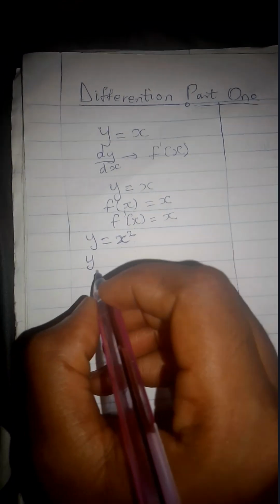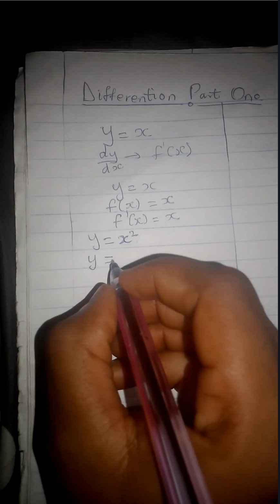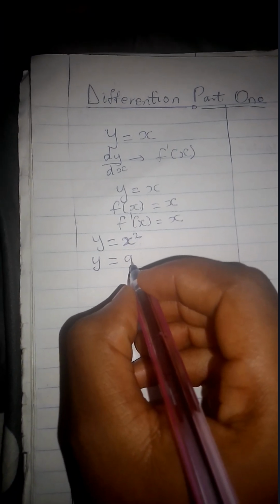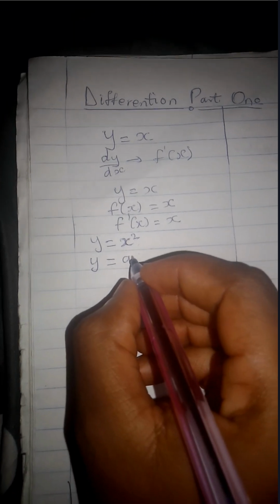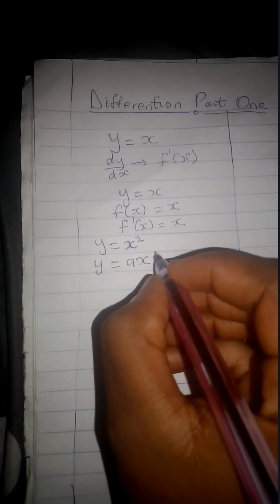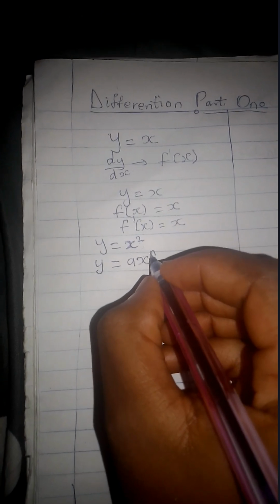So first of all, y is the main variable representing the function of x, and let's say there's a constant. Let's use a as our constant, and x is raised to the power n.